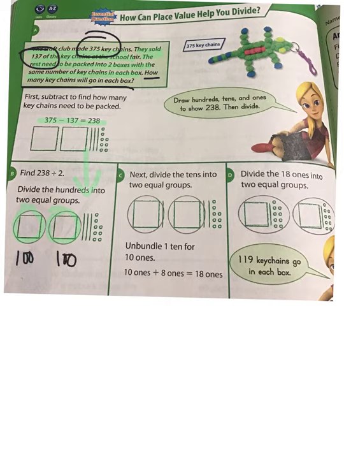Next, we're going to divide the tens. We have 3 tens, if you can see them right here. So in step C, we're going to divide the tens. We could equally put 1 ten in one group and 1 ten in another group. That leaves us with 1 ten left out and our 8 ones. In our last step, we need to divide the 1 ten and 8 ones, which happens to be 18 ones, into the 2 groups. We're going to have to take this 10 right here, and break it into 10 ones.